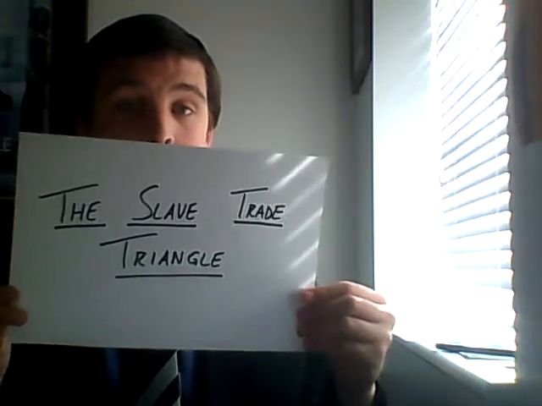There is a diagram of this too. The slave trade triangle. So you have Europe, Africa, and America and the West Indies, the Caribbean. It works like this. Manufactured goods, which are made in Britain and Europe, such as guns, pots, pans, cloth, are put on board ships and transported to West Africa.